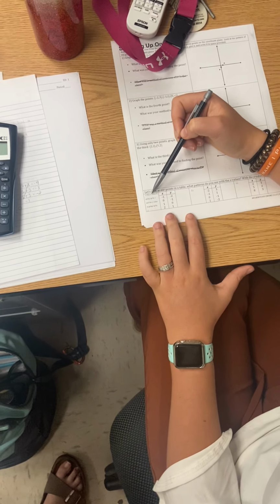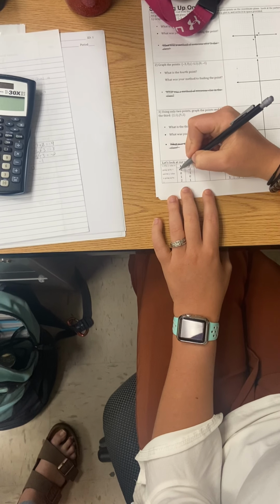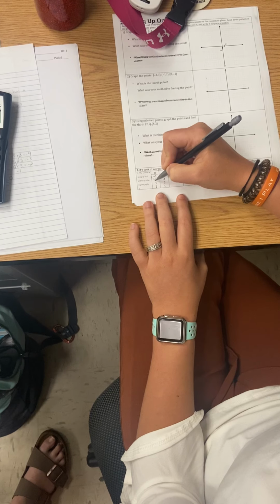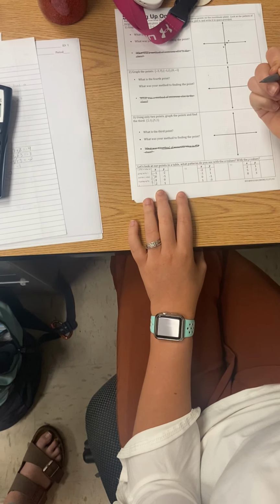I did this one for you. So what you're going to do is find the pattern in each of these. So for x, how I get from -1 to 0 is I add 1. How I get from 0 to 1, I add 1. How I get from 1 to 2, I add 1.